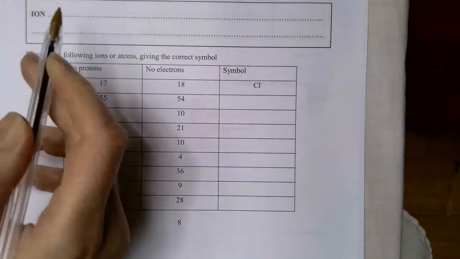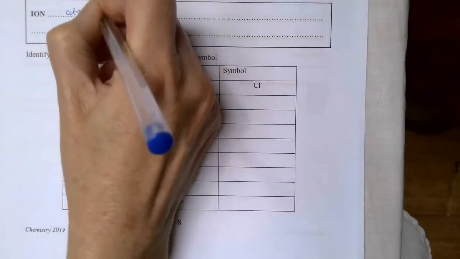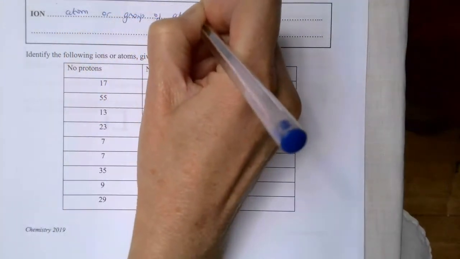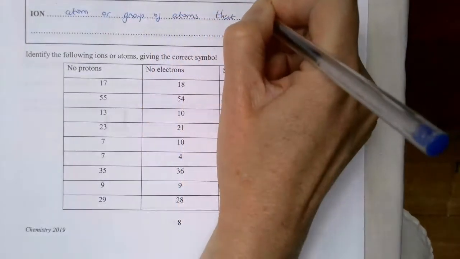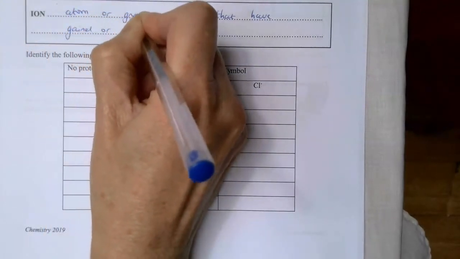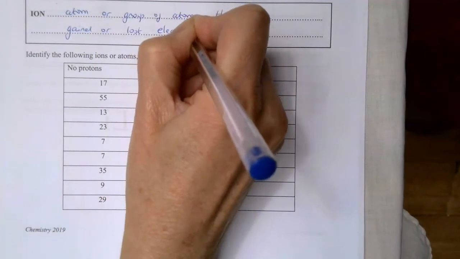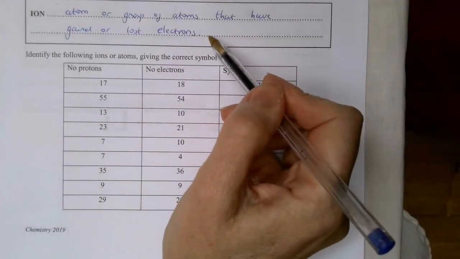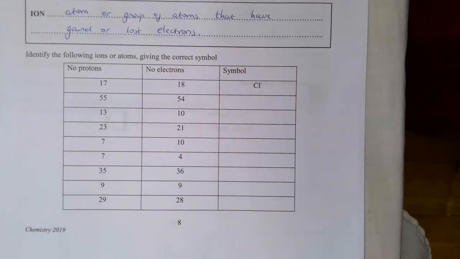So an ion is an atom, or it could be a group of atoms, if it's a polyatomic, that have gained or lost electrons. Notice to make an ion, you never gain or lose protons. You only ever gain or lose electrons. Remember, if you change the proton number, you're actually going to change the whole element. And we're not doing that here, we're just making an ion. So again, I'd like you to pause the video and have a go at the table at the bottom of page 8.